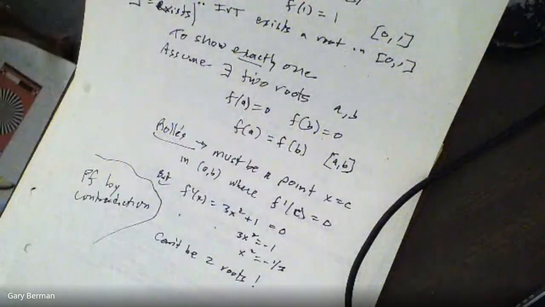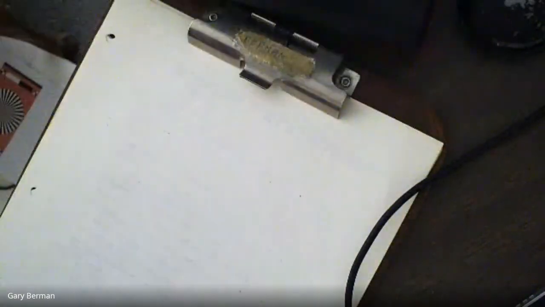Okay. All right. Now we're going to come to the real deal here. We're going to come to what's called the mean value theorem. Okay. And the mean value theorem is going to look very similar at first to Rolle's theorem.